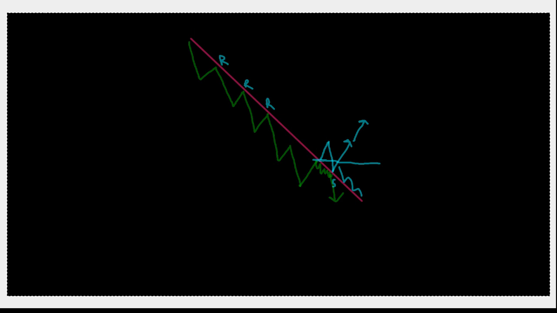So the trend line hold is a conditional entry. You're waiting for a particular condition, you're waiting for the price action to confirm that the line is actually holding, and then you're looking for trend resumption. Whereas with a trend line break, you can have a more aggressive entry, and you can just wait for the retest and then play the retest.